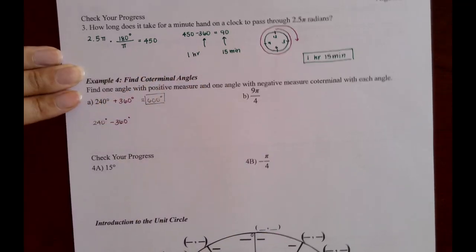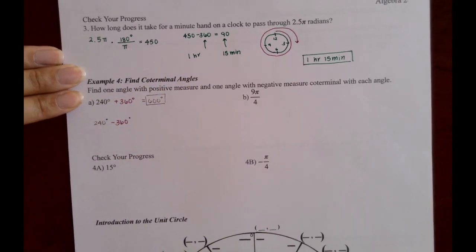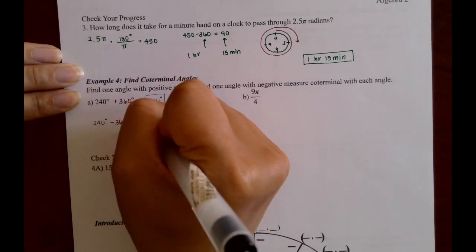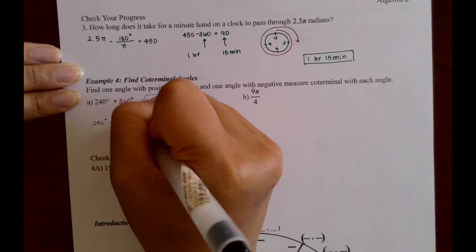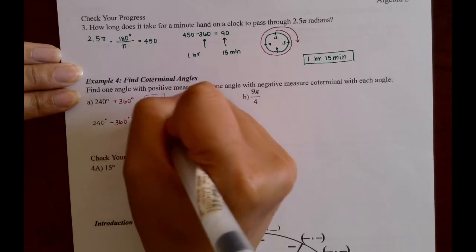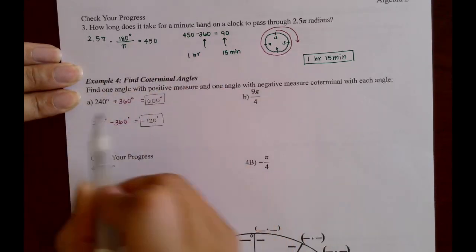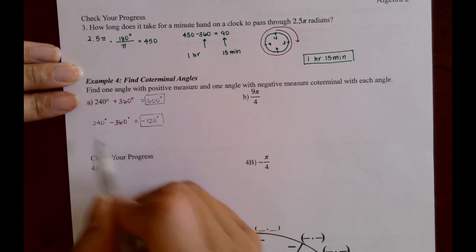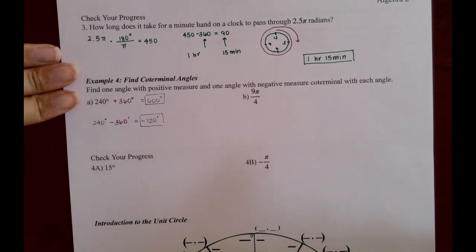So 240 minus 360 is negative 120. If I graphed an angle of negative 120 degrees, it would be the same as 240 degrees, same as 600. It's just how many times it goes around or in which direction it goes.